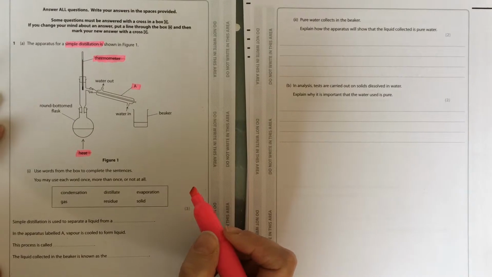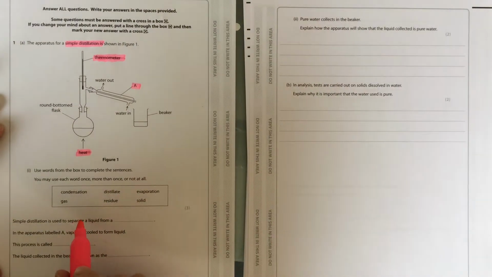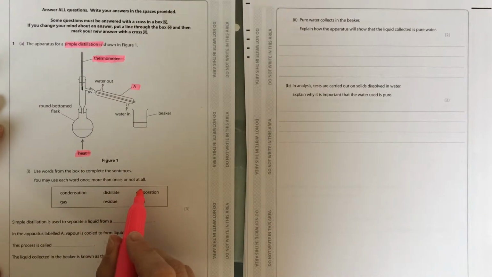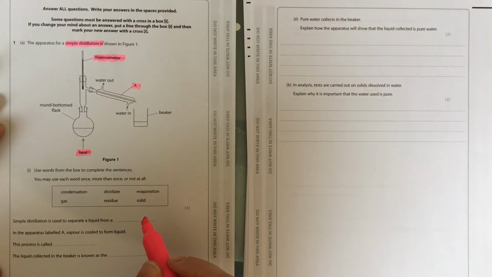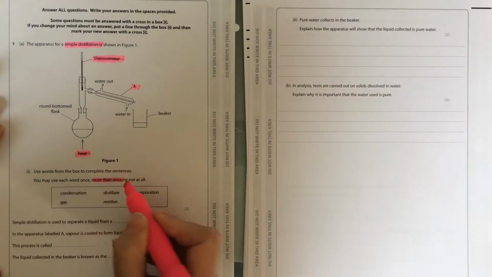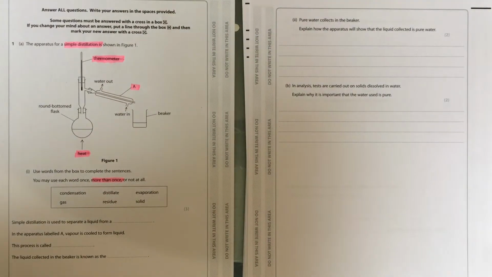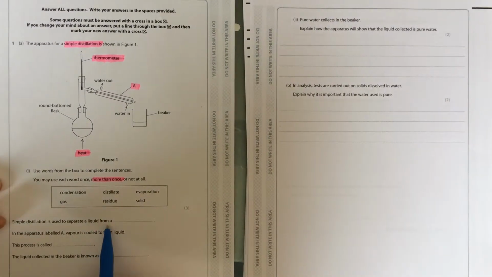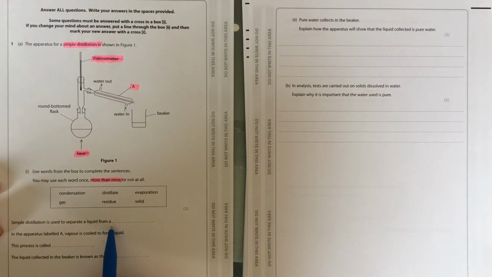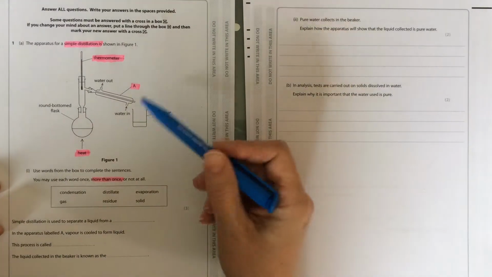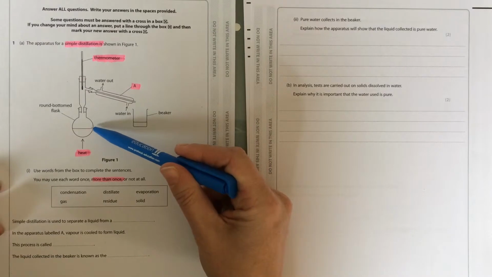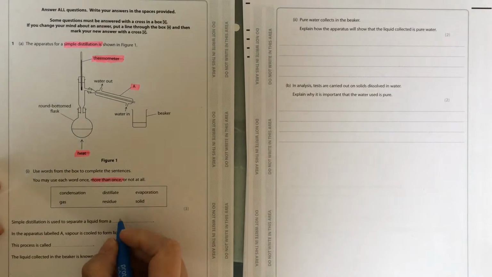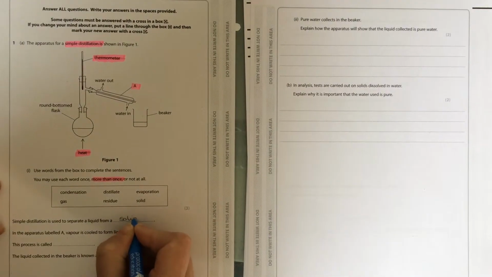Okay, so then it says use words from the box to complete the sentences. You may use each word once, more than once, or not at all. So I can use the word more than once if I think. So I'm going to highlight that as well just to remind myself. Okay, so it says simple distillation is used to separate a liquid from a something. So I know that if I had this diagram here, I could have a liquid and a solid, and I would be able to evaporate off the liquid and leave the solid. So the answer to this one is solid.